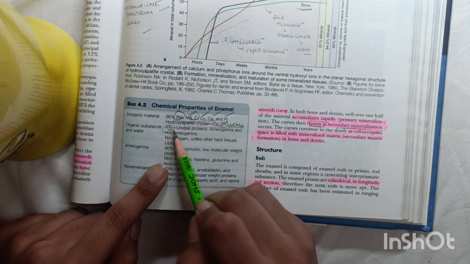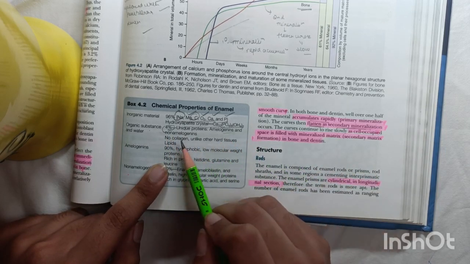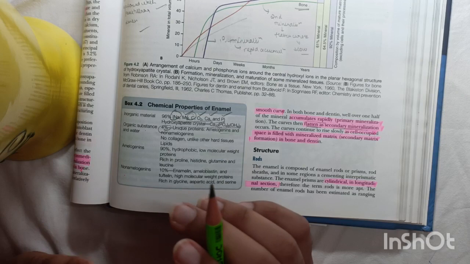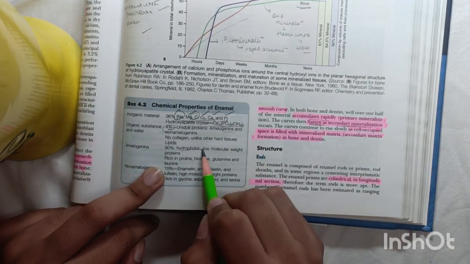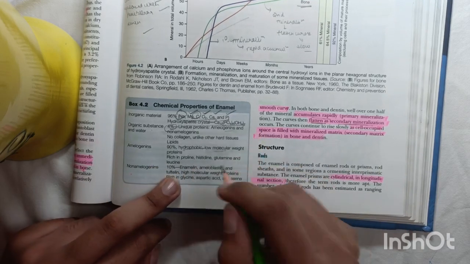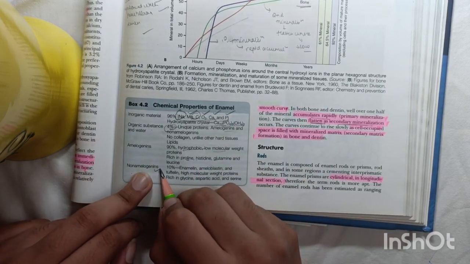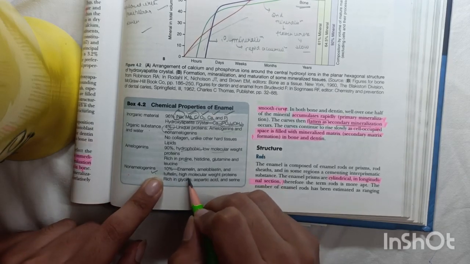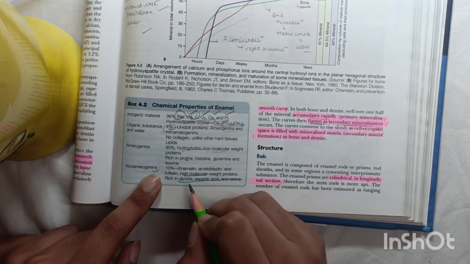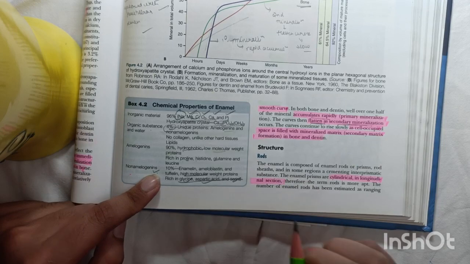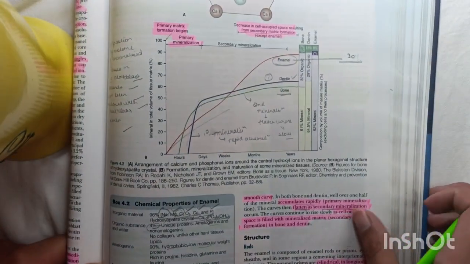Organic is 4%, I told you. Amelogenin, non-amelogenin. Very important point is enamel has no collagen. Okay, amelogenins they are hydrophobic, low molecular weight. Okay, non-amelogenin basically high molecular weight, so person is going to have gas. So glycine, aspartic acid and serine. Okay, I hope I made it easier.